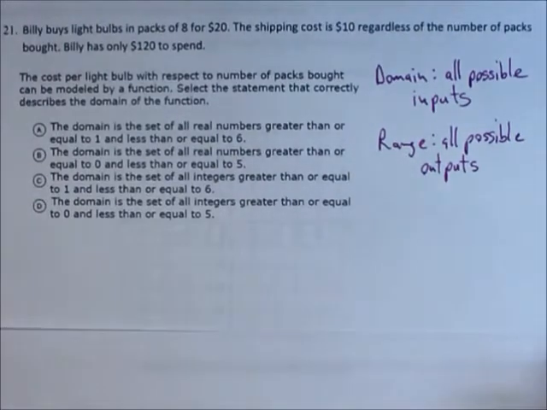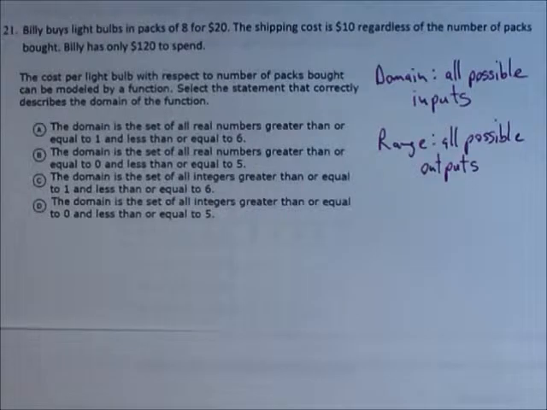So in order to answer this question, we're first going to have to think about what the domain means in this context. So we're talking about money that he spends, right? And the number of light bulbs he buys. So which of these do we want to make our input? Well, how much it costs is going to depend on how many he buys. So since the cost depends on how many packs he buys, how many packs is the input?